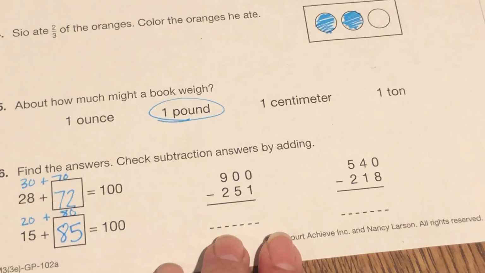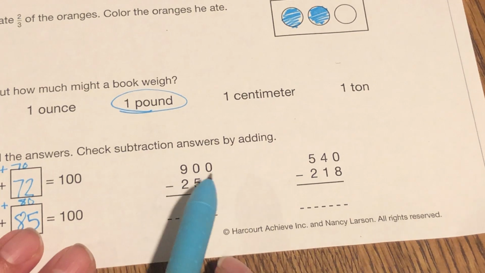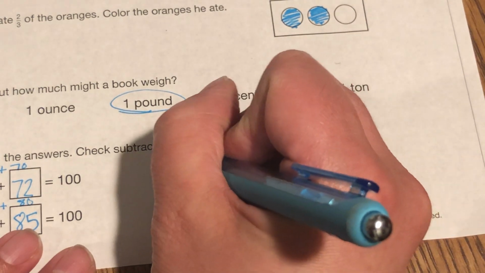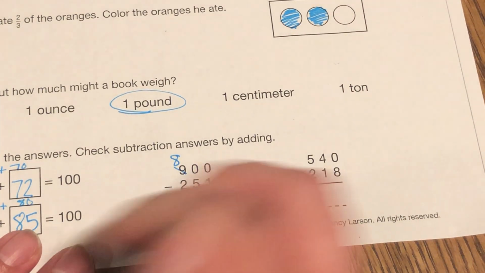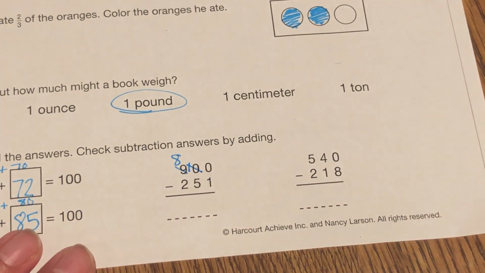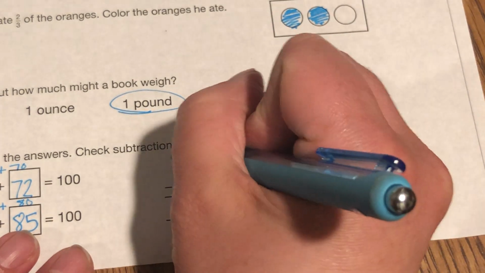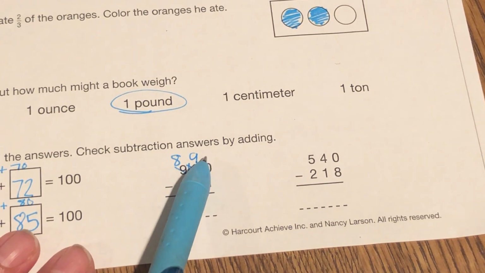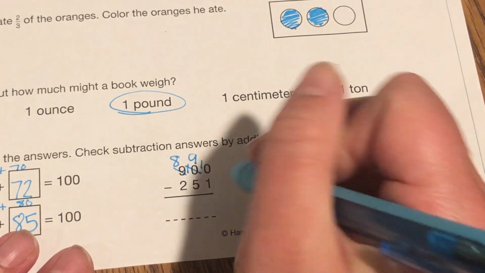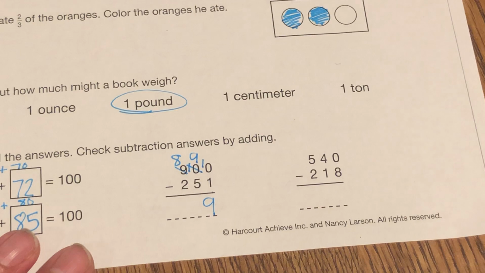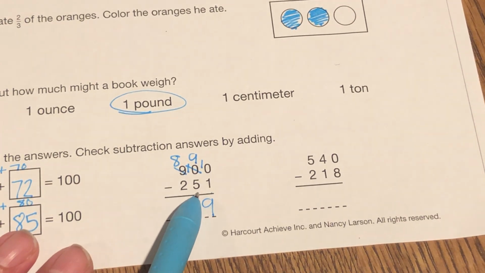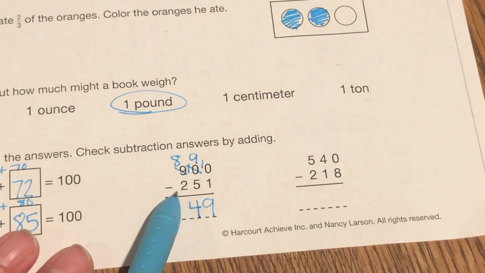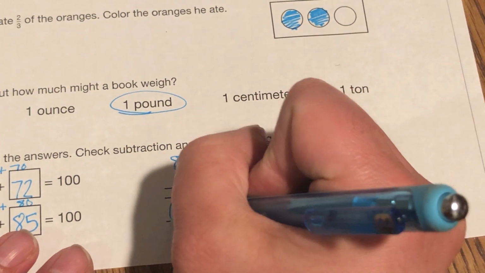Okay, let's do some subtraction over here. Oh, I have zeros. I know I can't take from those. Okay, so I'm going to borrow from the 9, make it an 8, and give myself 10 tens. But I'm going to actually make those 9 tens because I need to give 10 to my ones so I can subtract here. So I have 10 ones minus 1, 9. 9 minus 5 is 4. 8 minus 2 is 6.